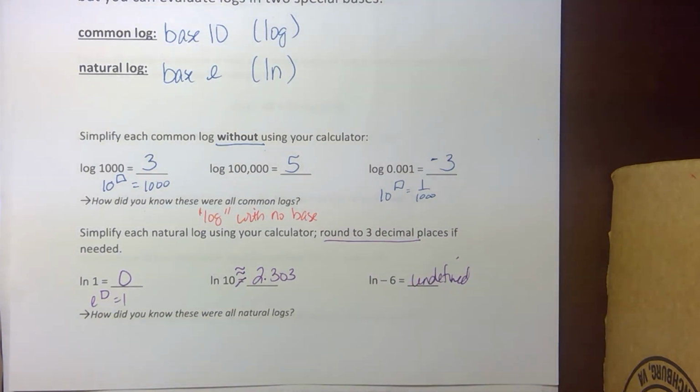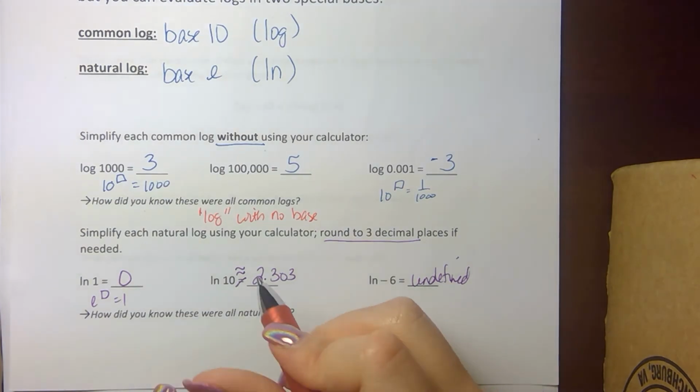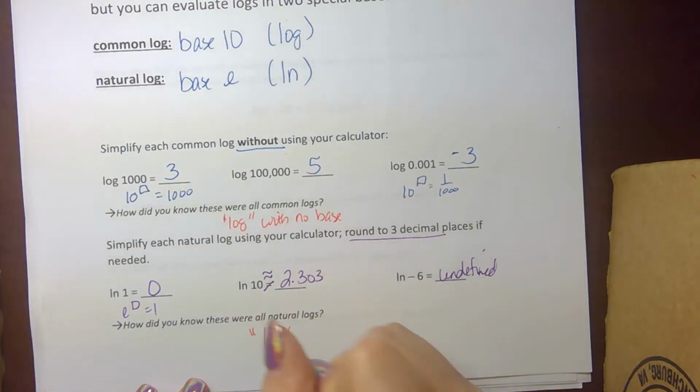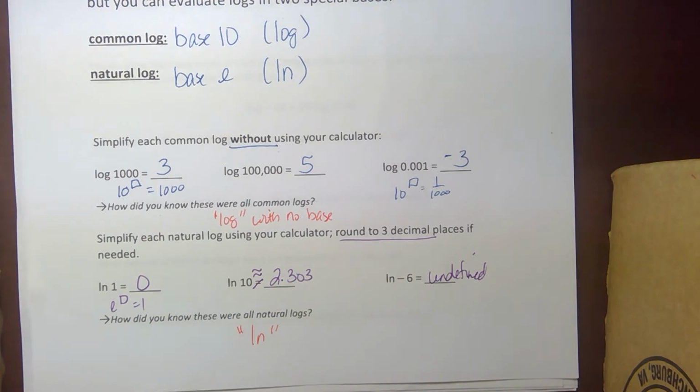How did I know that these were all natural logs? Well, I know that these are all natural logs because it says ln, and ln keys me to the fact that they are natural logs.